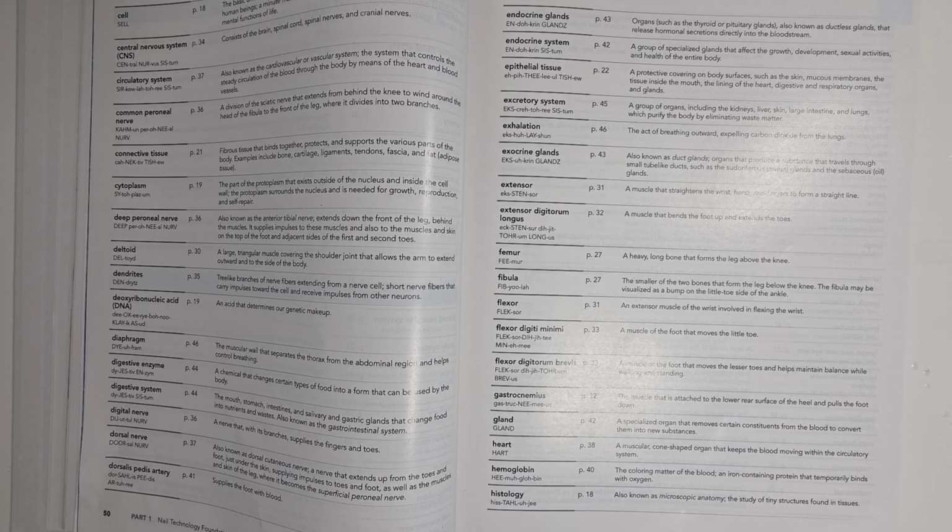Excretory system, a group of organs including the kidneys, liver, skin, large intestines, and lungs, which purify the body by eliminating waste matter. Exhalation, the act of breathing outward, expelling carbon dioxide from the lungs. Exocrine glands, also known as duct glands, organs that produce a substance that travels through small tube-like ducts, such as the sudoriferous, sweat glands, and the sebaceous glands, which produce oil.